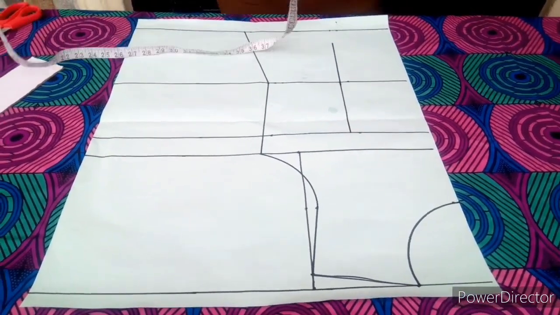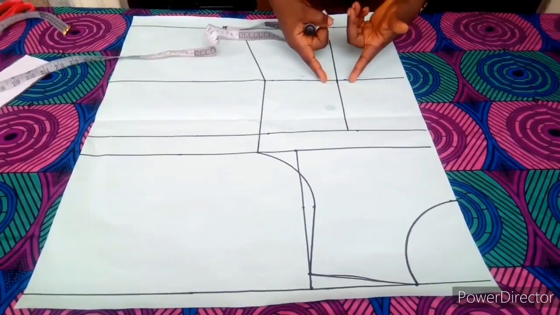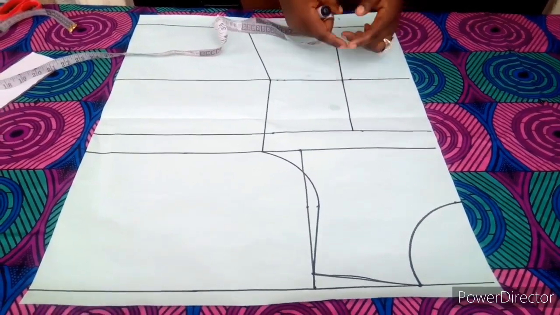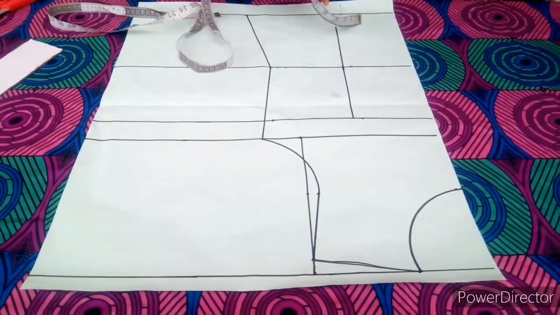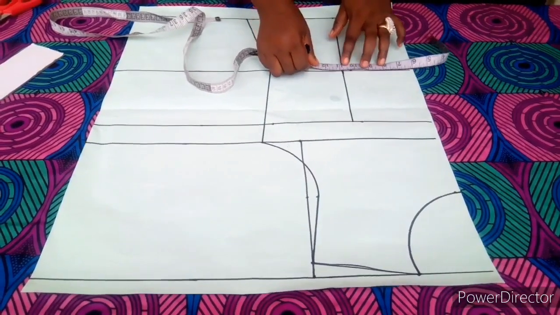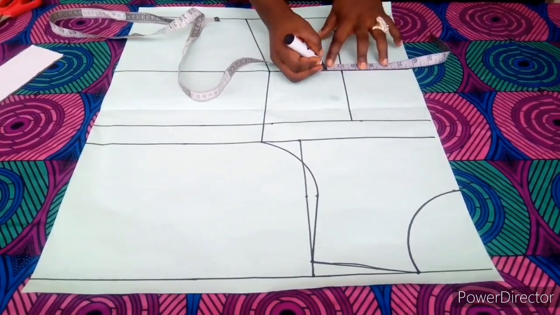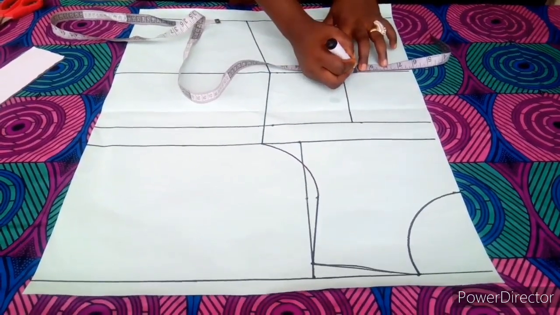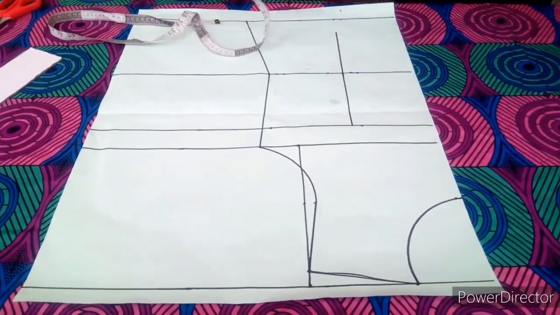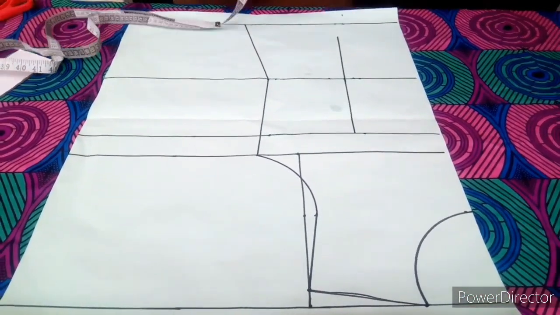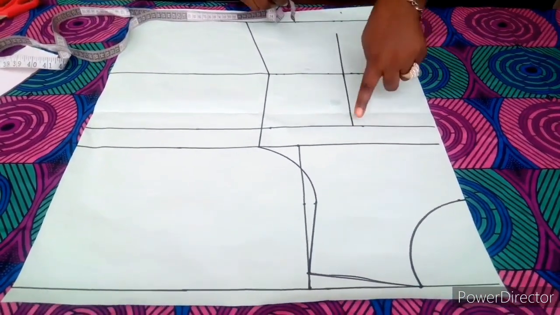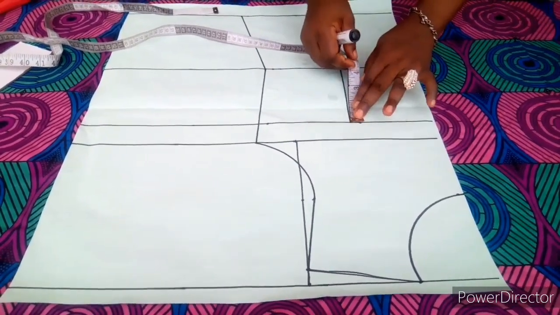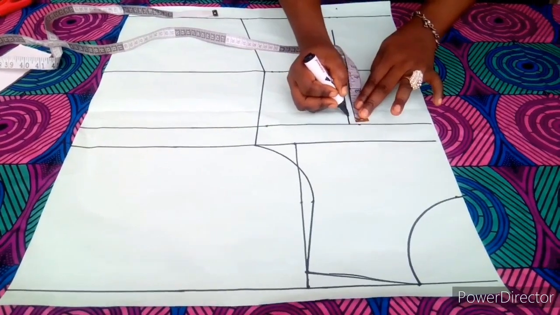So next thing now is to take our waist line, this is where the main thing is, which here now we have to minus 1 inch from this side and 1 inch from this side, which is 1 here, 1 here. Can you see that? Then at the bust line now, you have to come down by 1 inch, which is here.